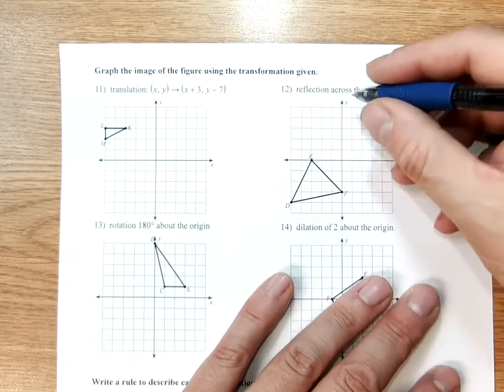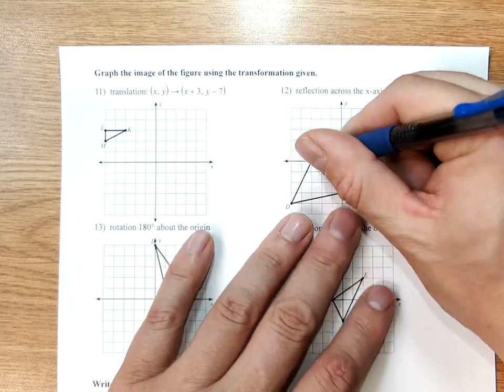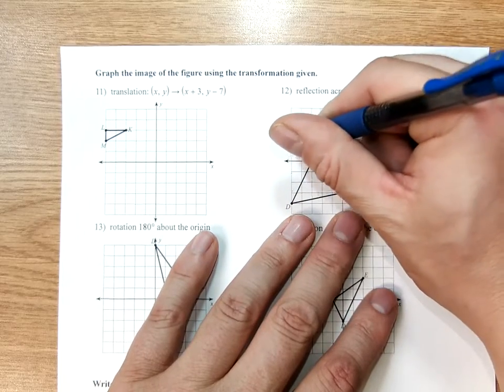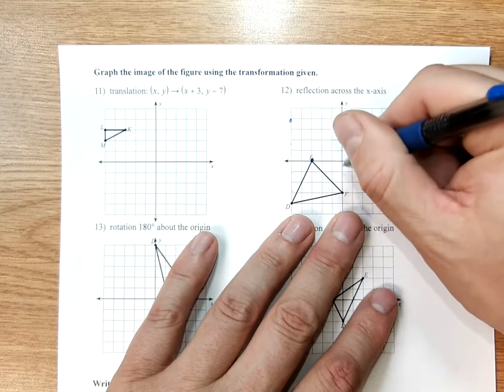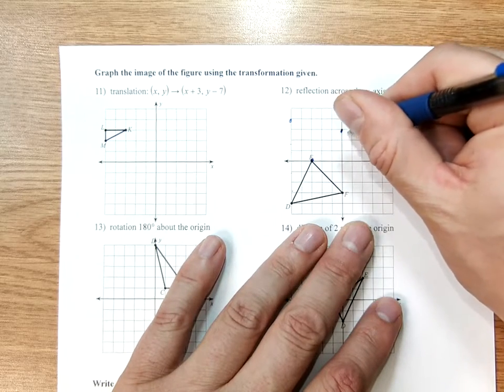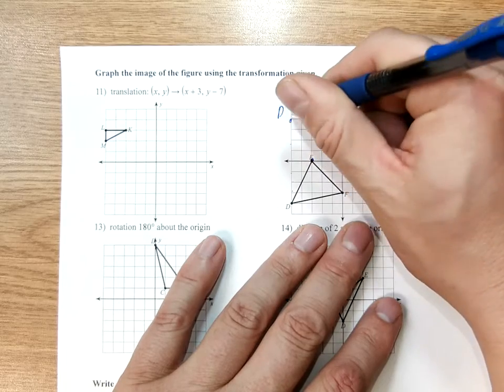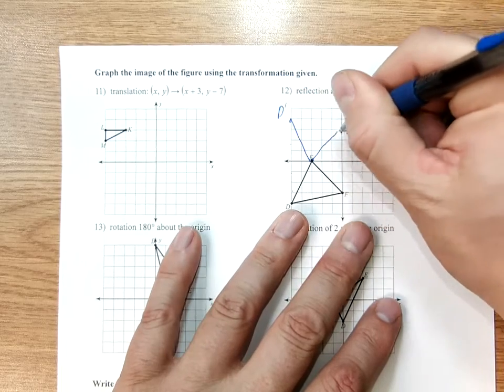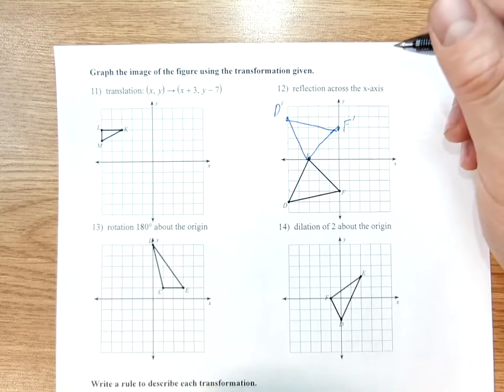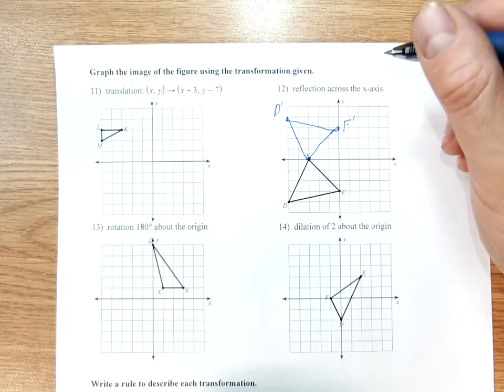So reflection on the X, you're going to fold everything up. Well, E is going to stay the same. D is going to become 1, 2, 3, 4, up. And F is going to become 3, up. There's F, there's D. Again, this is going to be visual, because it's so much easier for me to grade a picture than it is for me to grade all the numbers individually.